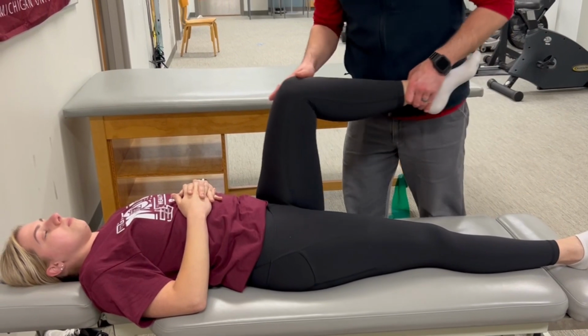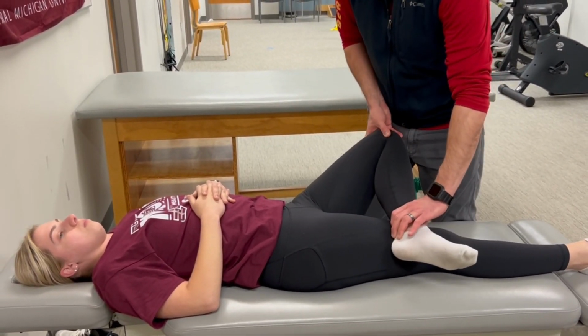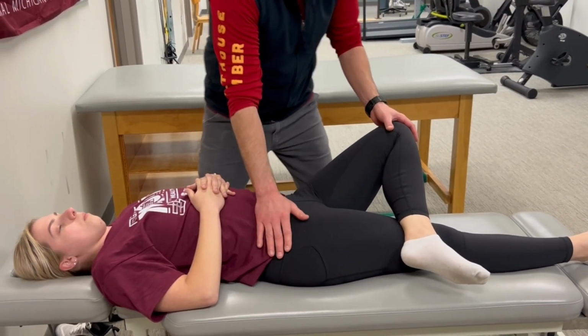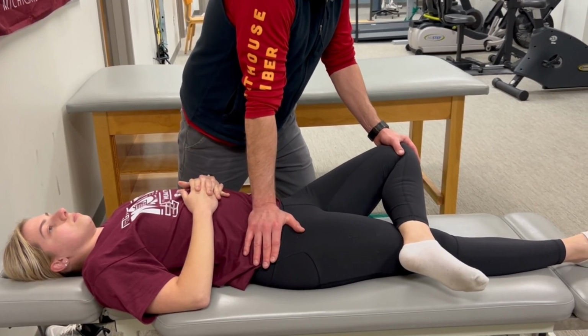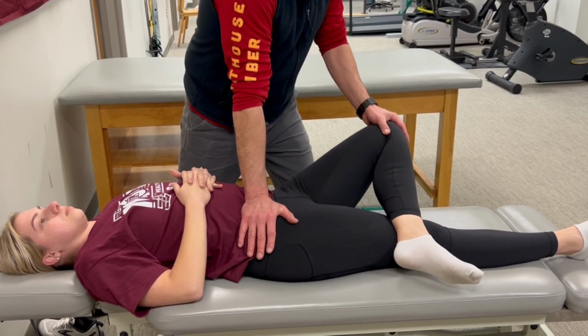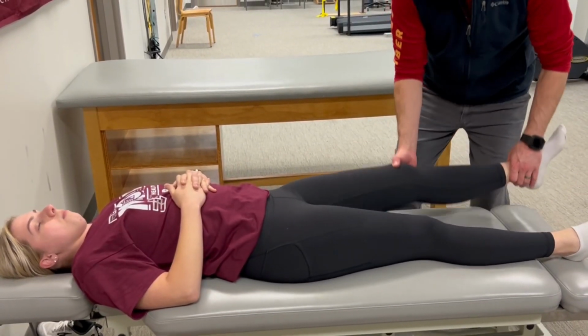This test is also known as Patrick's or the FIGURE-4 test. So we bring the hip into flexion, abduction, and external rotation. I'm applying the stabilization force on the contralateral ASIS, and then applying a downward force on the distal femur knee region with my left hand and springing against that resistive barrier, trying to provoke symptoms.